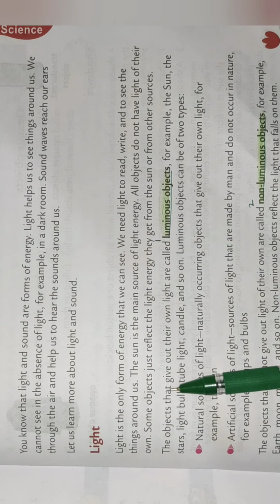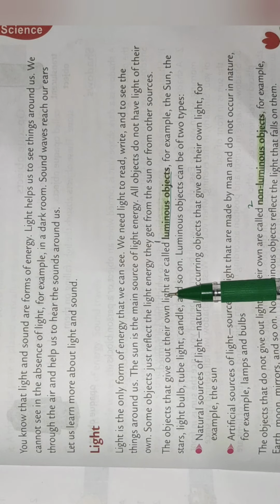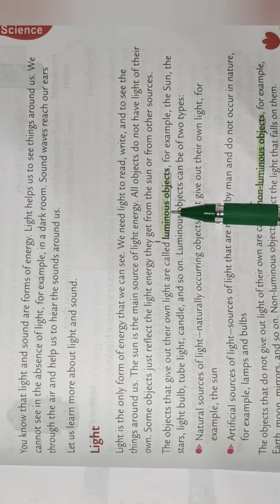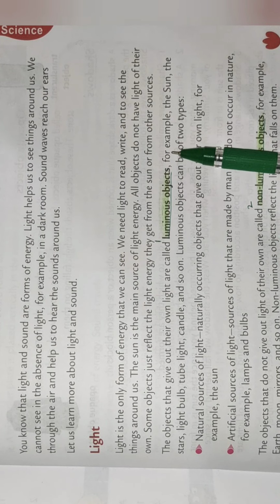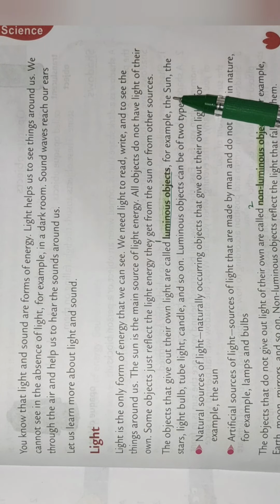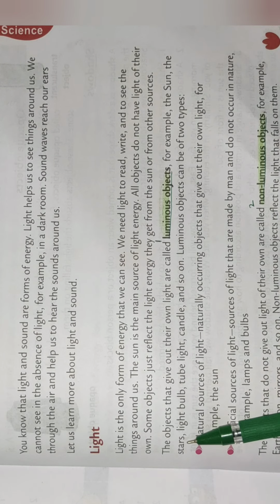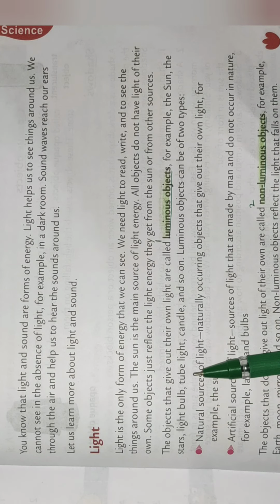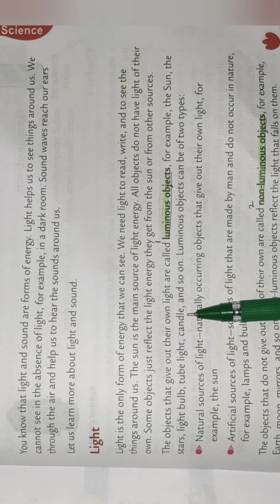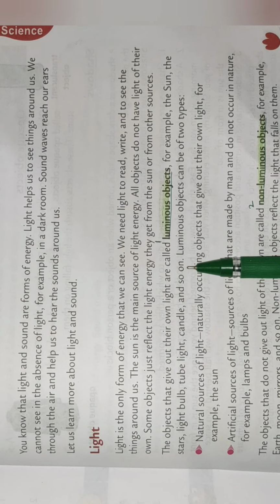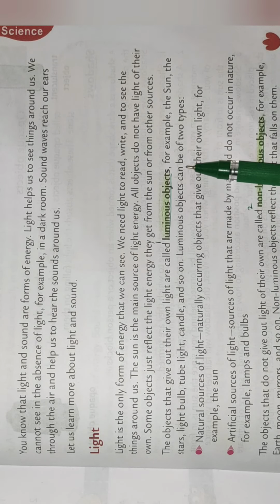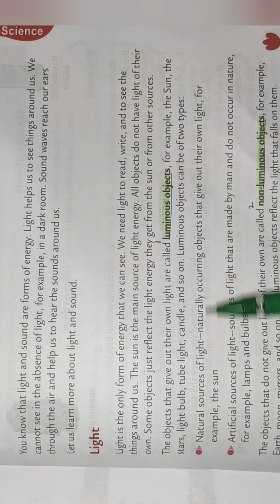The objects that give out their own light are called luminous objects. For example, the sun, the stars, light bulb, tube light, candle, and so on. Luminous objects can be of two types.